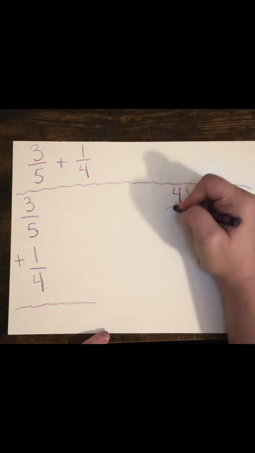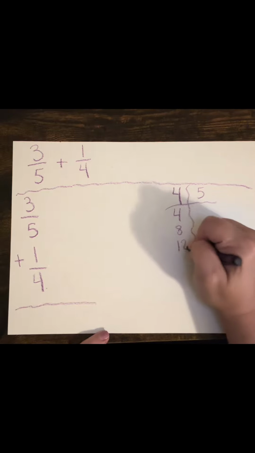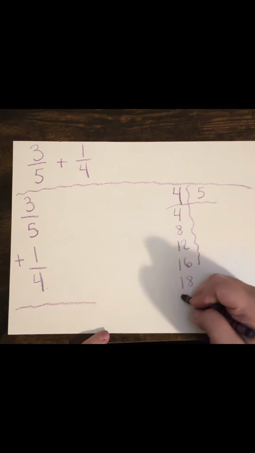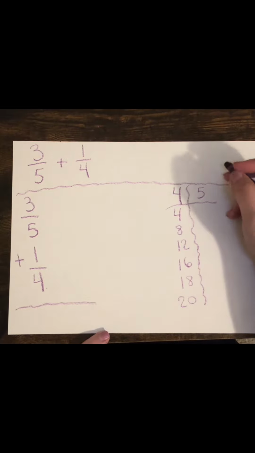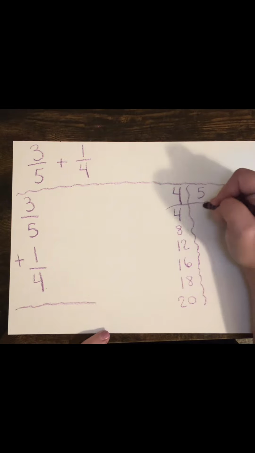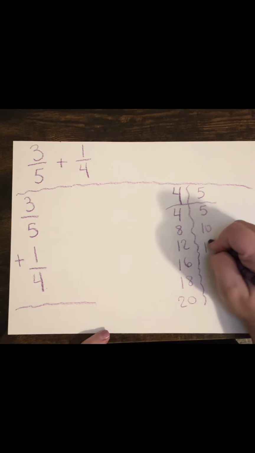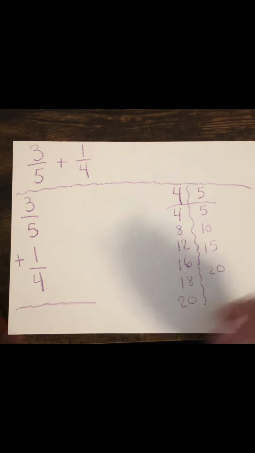So we're going to do it like this. 4, 8, 12, 16, 20. Let's stop right there. So let's do the same thing with our 5. We're going to find the multiples of 5 by counting by 5s. 5, 10, 15, 20. And we're going to stop right there.